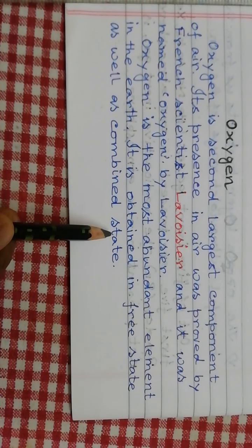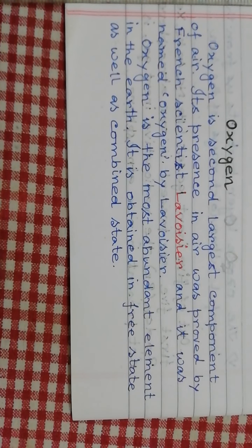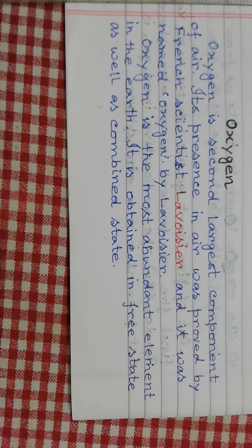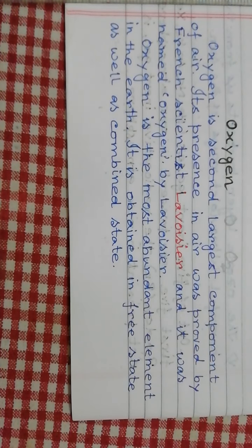It is obtained in the free state, that means in the form of oxygen, and as well as in combined state. Combined state means in the form of compound, like some oxides, some nitrates, some carbonates. These compounds have oxygen.